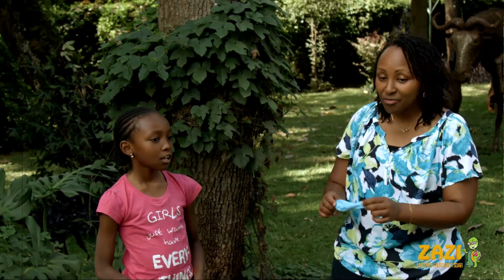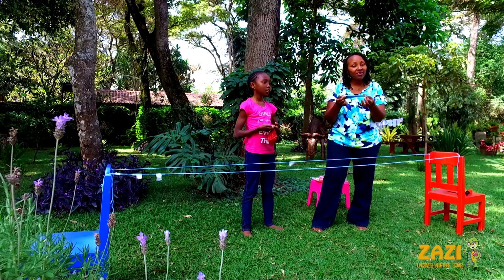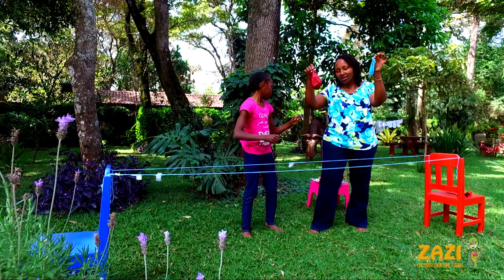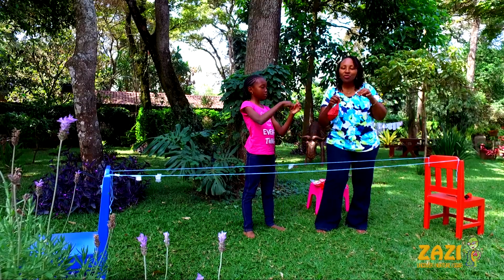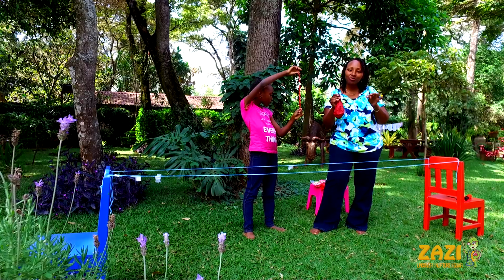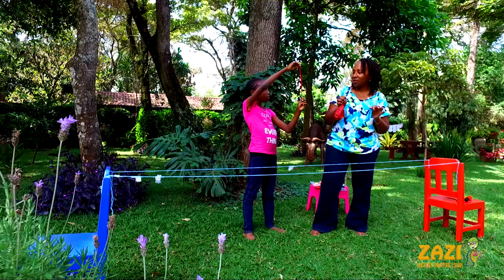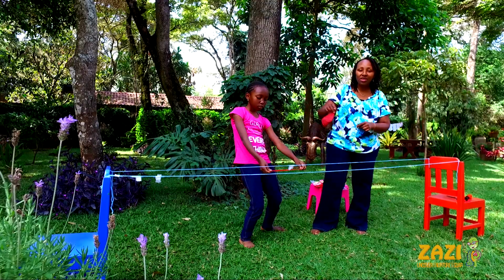All right, so there are different ways you can vary this experiment as we did. You can have different sizes of balloons: the small ones, the bigger ones, the longer ones. Whichever size of balloon, vary that to see which one goes farther and which one goes fastest. The other thing you can do is increase the length of your string to see how much farther they can go.